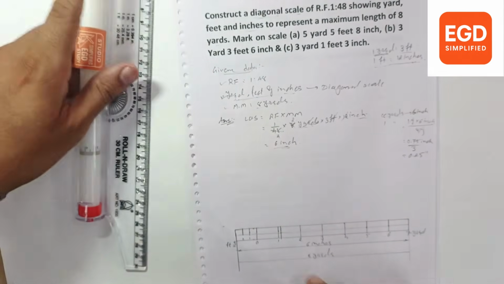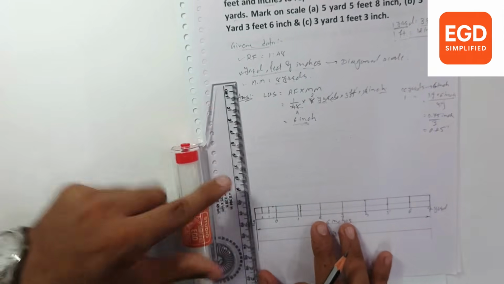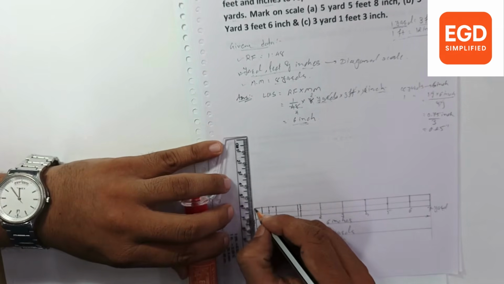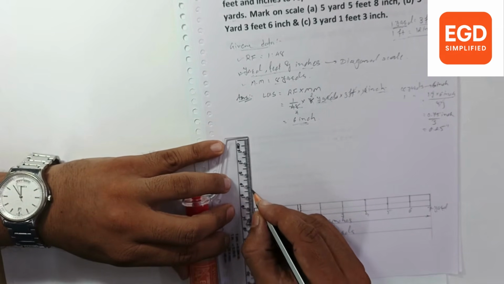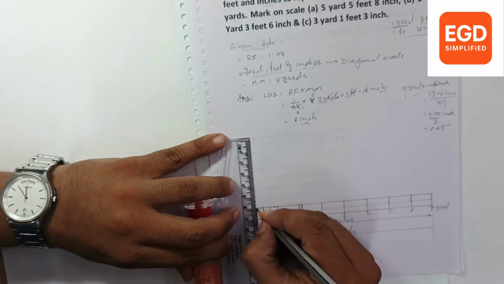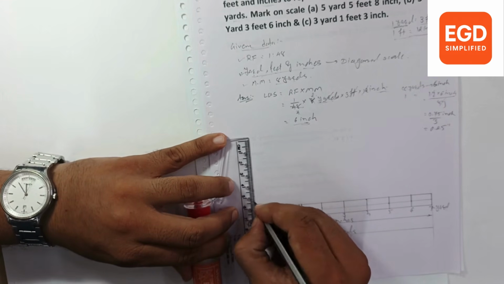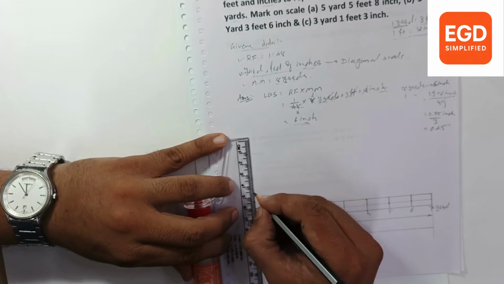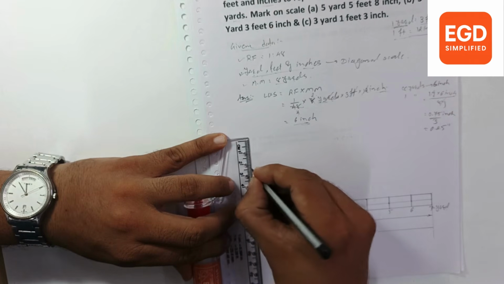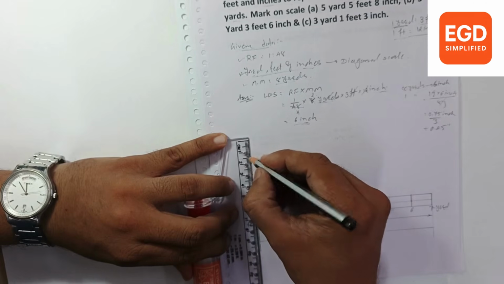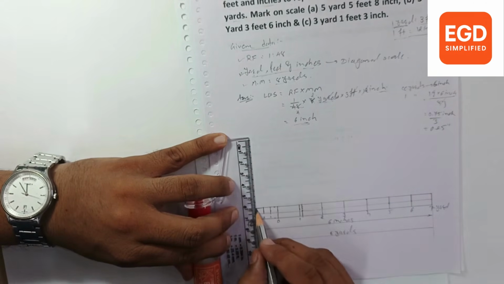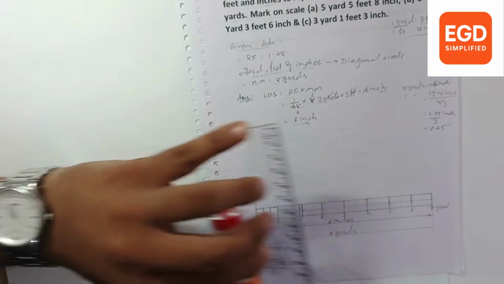To divide this portion into 12 equal parts, we will take a measurement of 0.5 centimeter, meaning 5 mm measurement, and plot 12 points. Okay, draw a line.